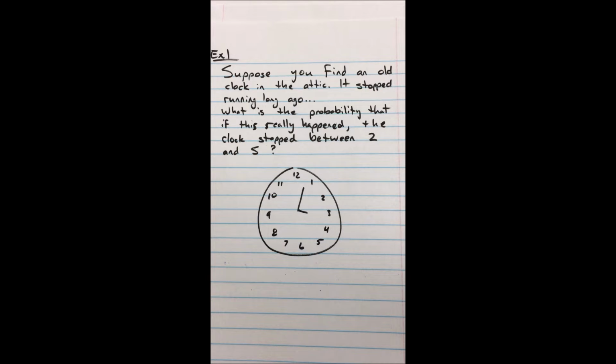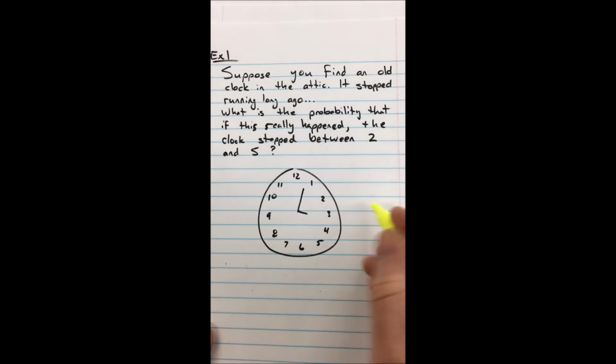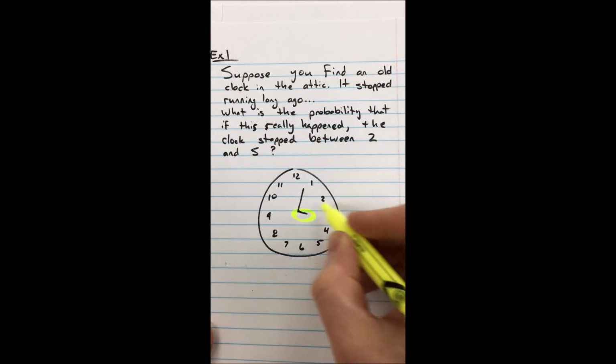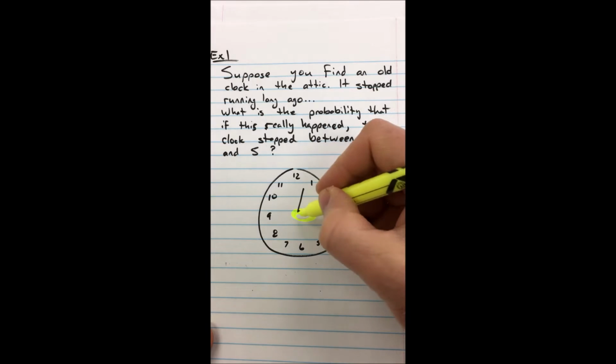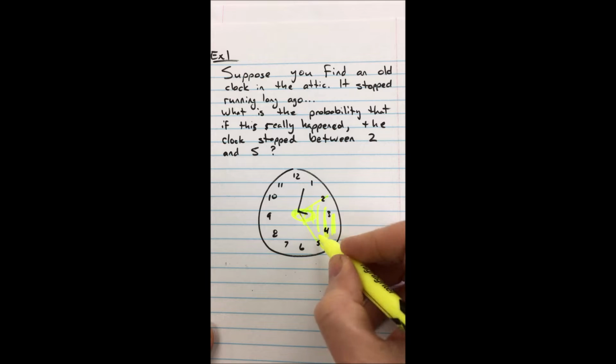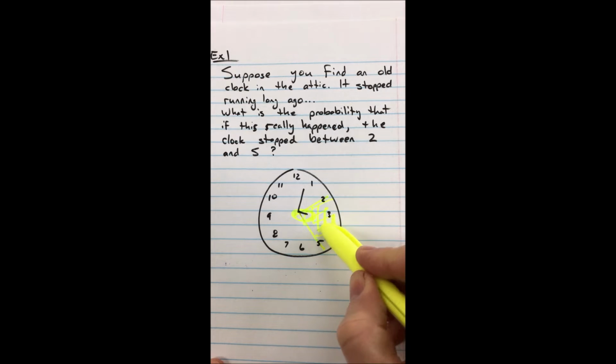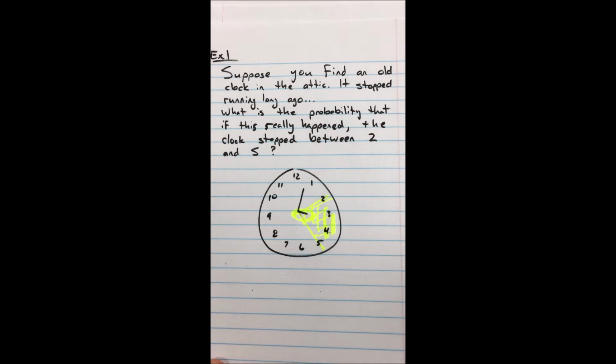Okay, so because it's an old clock, I'm assuming that means it's one of these analog style. And so if we wanted it to have stopped between 2 and 5, then what that means is that the hour hand is pointing somewhere between the 2 and the 5. And so the hour hand is somewhere over here. Now, the way we would have approached this problem back in geometry class is we would find the area of this sector, we would find the area of the whole circle, and we divide those two areas to figure out the probability. But that's not the approach we're going to take right now.